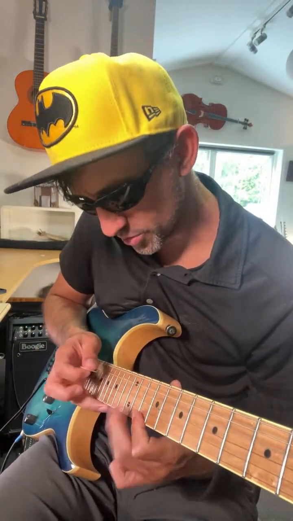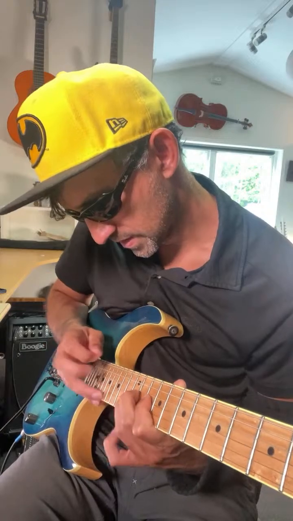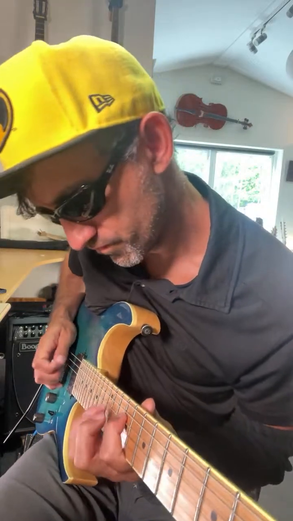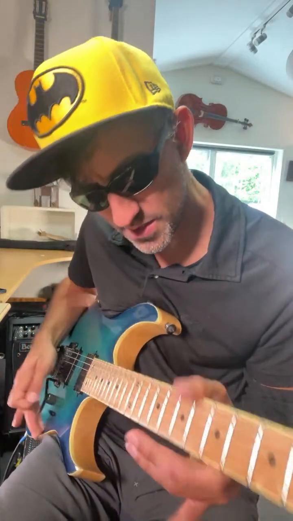I love playing with distortion. And I love doing a bit of riffing just before going into all that stuff. It sets the mood, like.